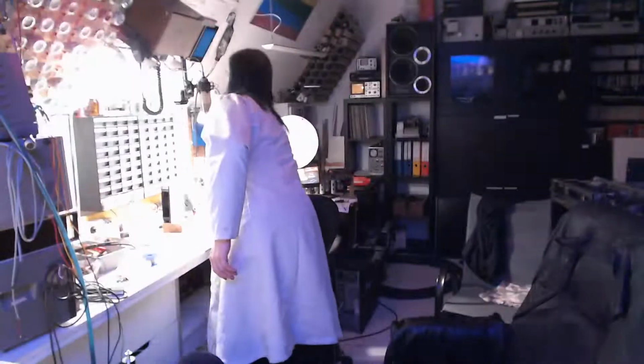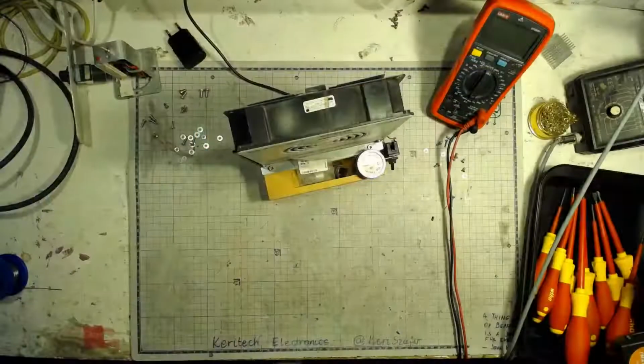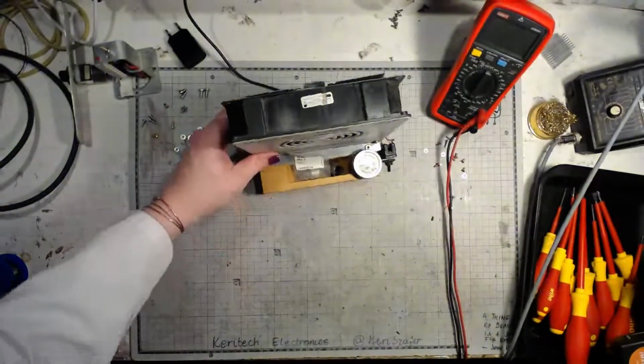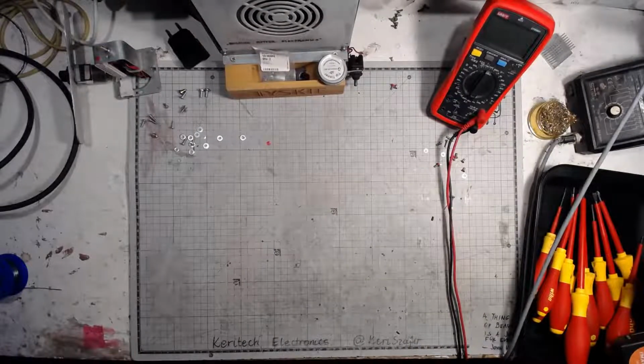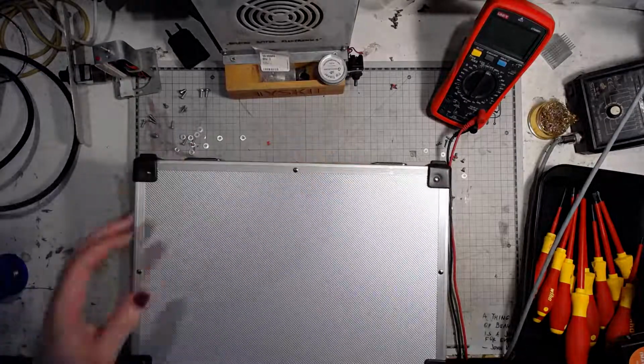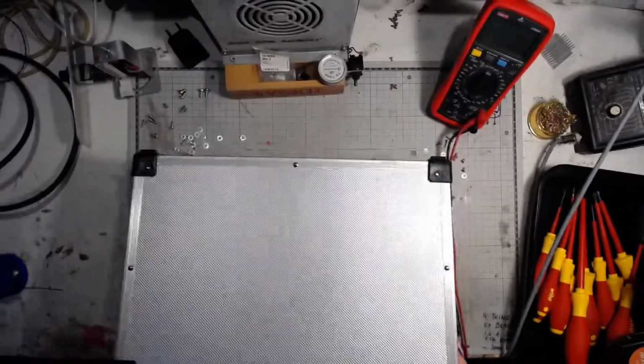Yeah, so it's gonna be time to get to the bench. With the vacuum tube tester.